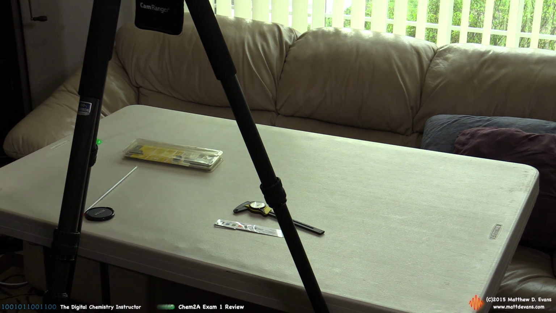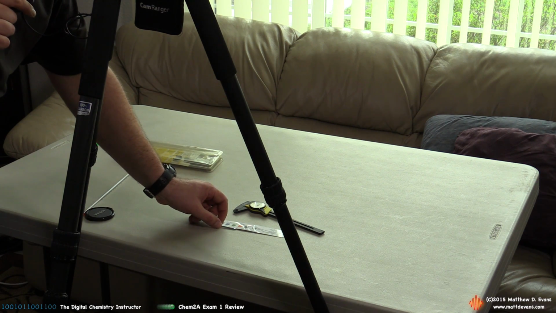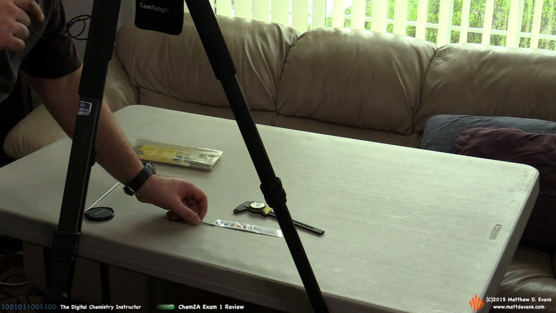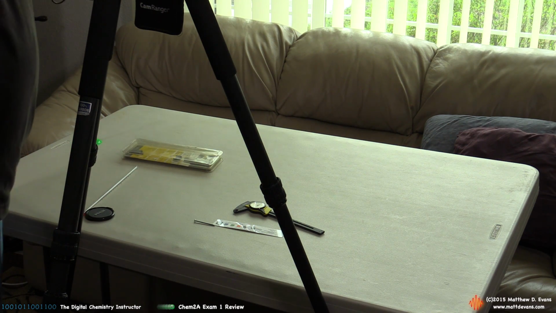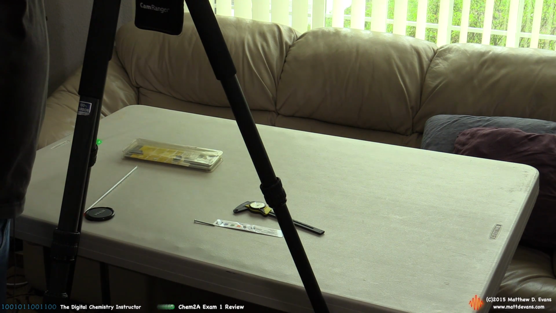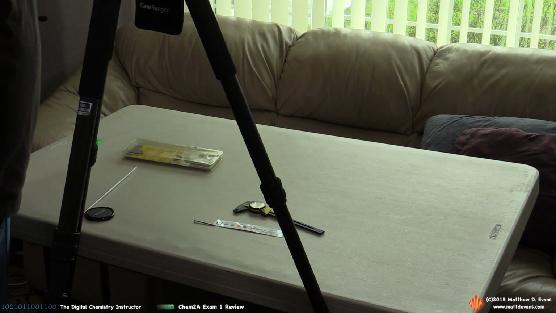Now the ruler is just measuring the total length of this, and what I really need to do is also measure the tip. So I'm going to go ahead and just spend a second or two taking a picture of that as well, as best as I can. I can only do so much with the ruler, so I'm not expecting this to turn out very well, but we'll see what we can do.